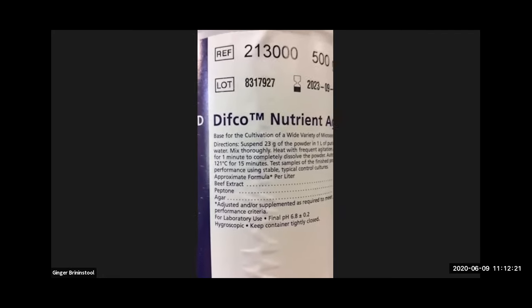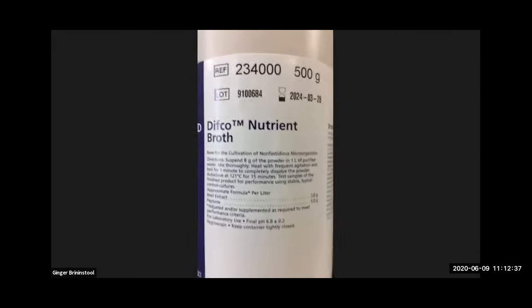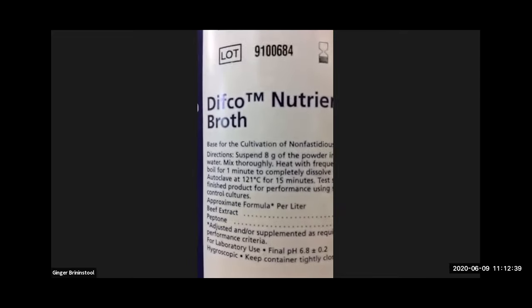All right, so if you go to the nutrient agar, if your vision will allow, you can see that the list of ingredients is pretty simple. We've got beef extract, peptone, and agar. That's it. I'll show you what it looks like in a minute when I take it out, but it's just a powder. If I go to the nutrient broth over here, it looks pretty much the same, except that there's no agar. There's beef extract, there's peptone, but no agar.